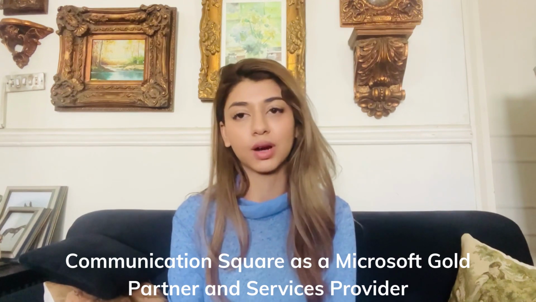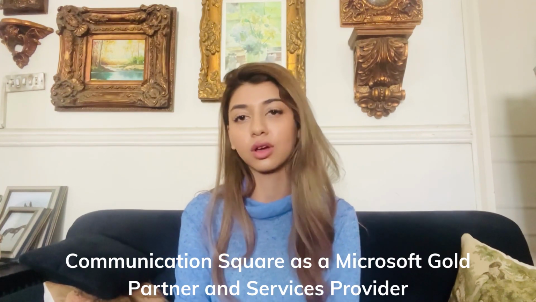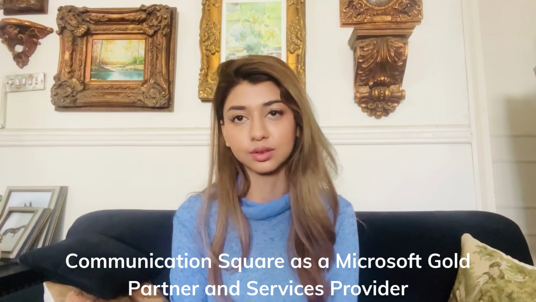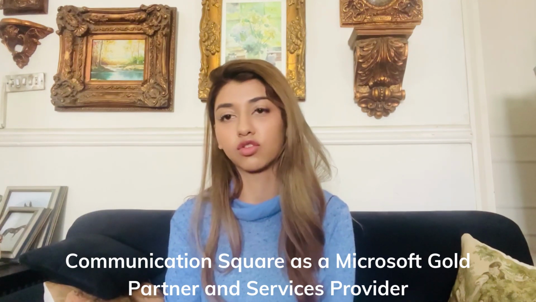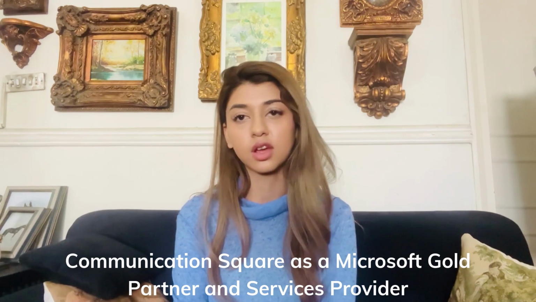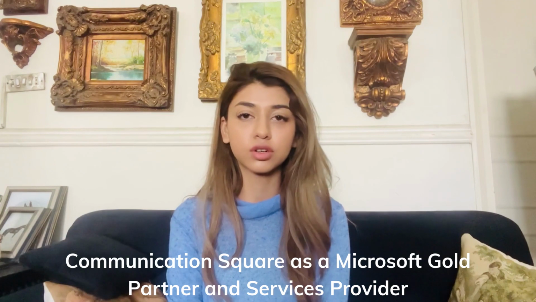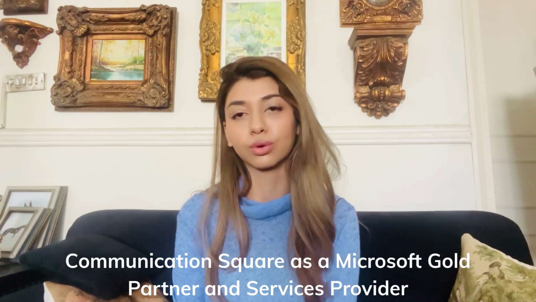As a Microsoft Gold partner, Communication Square has achieved the highest level of partnership with Microsoft and has demonstrated expertise in delivering Microsoft-based solutions. We have a proven track record of helping businesses transform and optimize their work processes with Microsoft technology. Whether you need to migrate to Microsoft 365, upgrade your current plan, or leverage advanced features, Communication Square can help you achieve your goal.